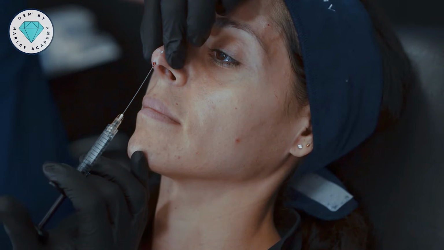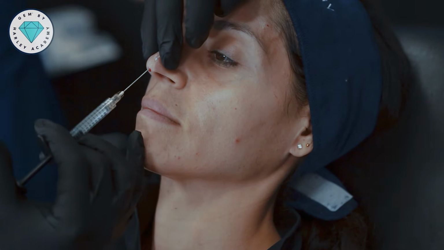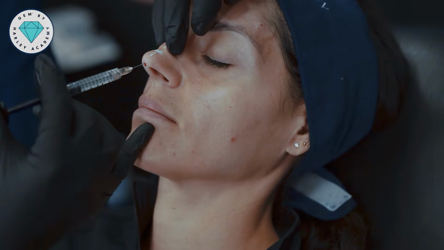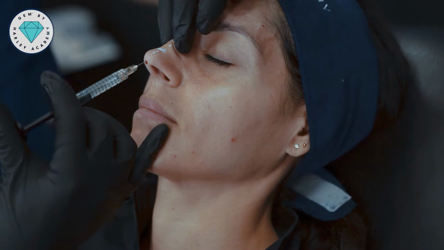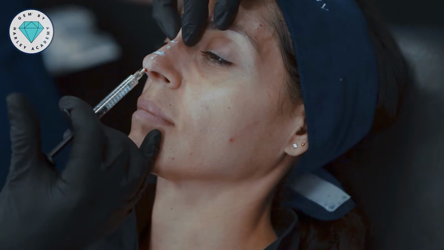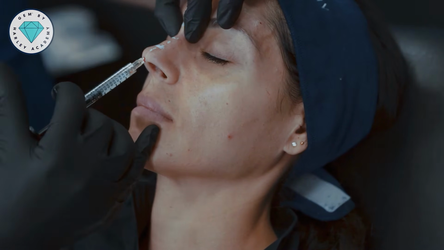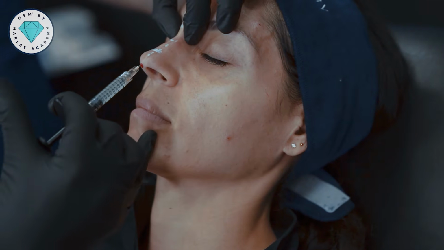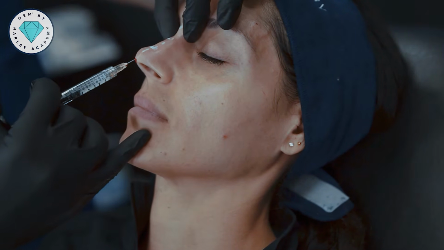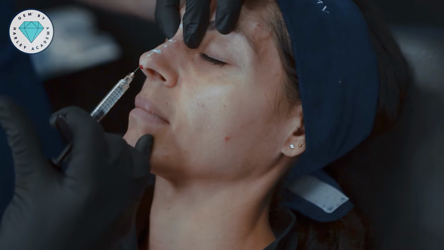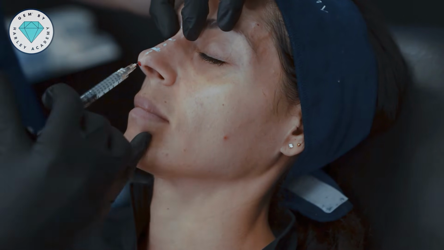I'm now going to continue all the way above the dorsal hump, staying in layer 4, underneath muscle. And here we're going to need a reasonable amount of volume to project above that dorsal. But I'm going to keep the cannula moving as I add my volume. Comfortable?